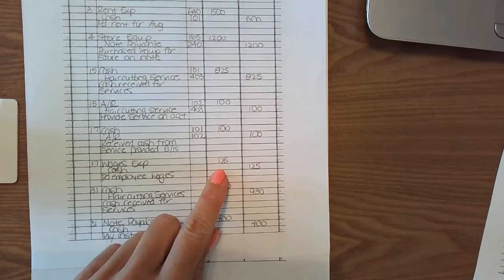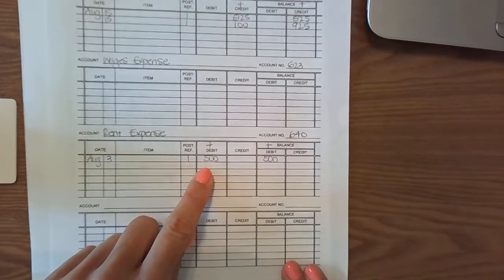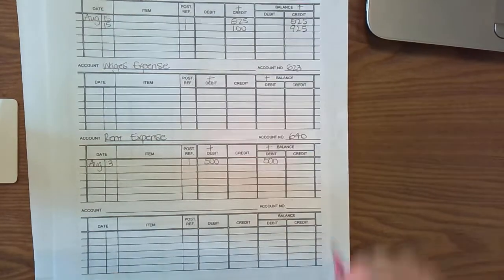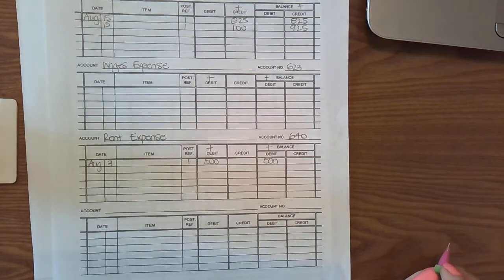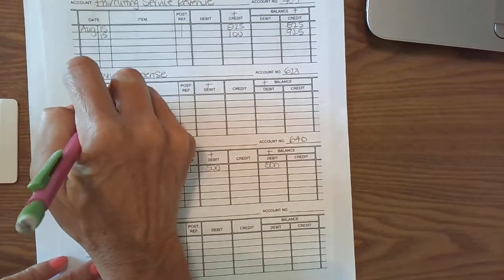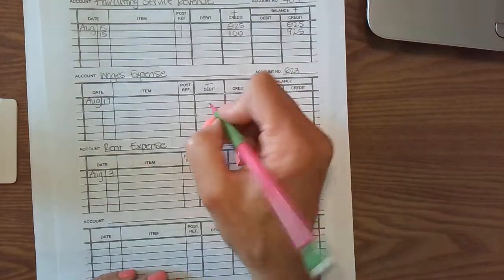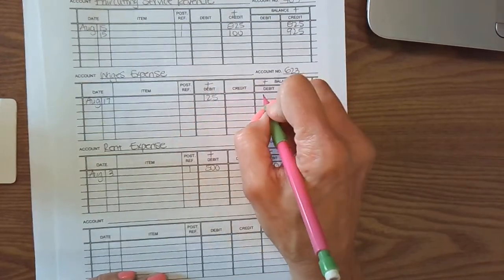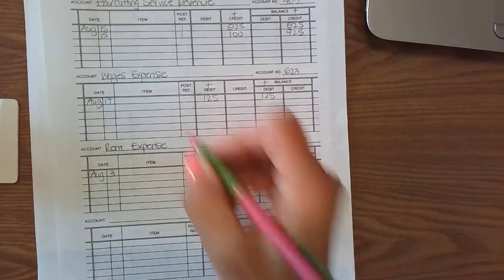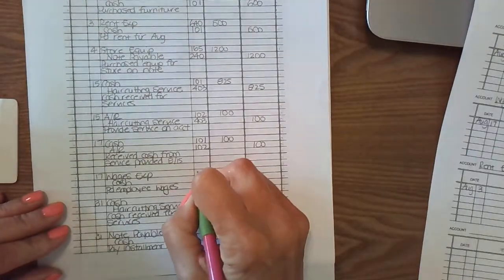Okay, wages expense, a $125 debit. So just like with the rent, we're going to add on debit and keep our balance on the debit side. This transaction is on the 17th, so we'll go ahead and put AUG and the 17th. We're going to put $125 on the debit side, bring that over to our debit balance. Post reference is 1, and then account number 623 next to wages expense.